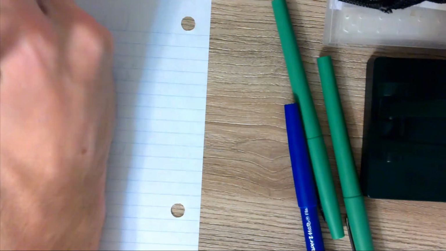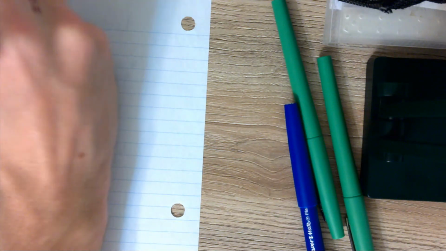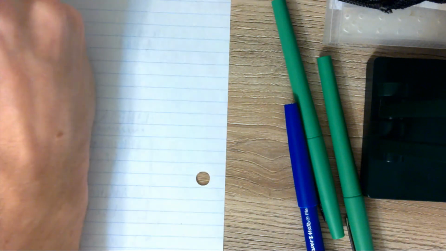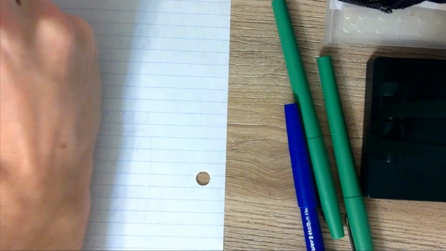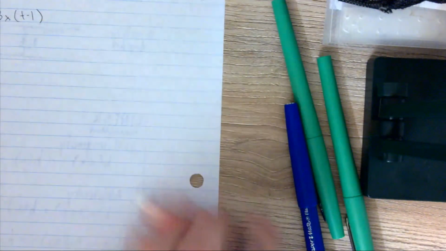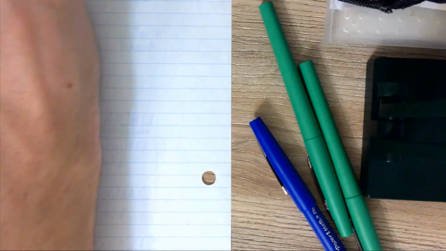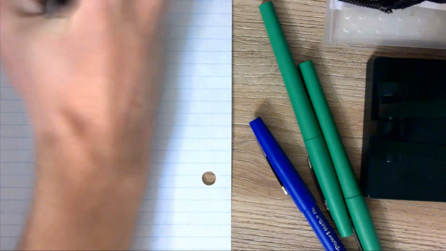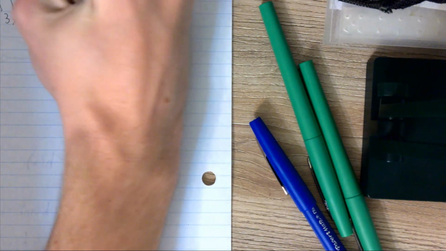So y(t) is equal to 3x(t minus 1). What I want you to do when you first see this and you're asked, is this linear or nonlinear, is get two signals to prove it.